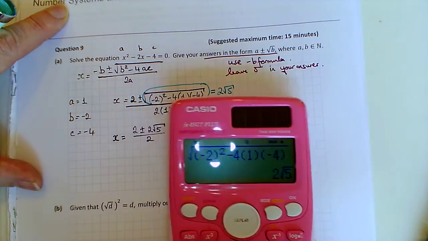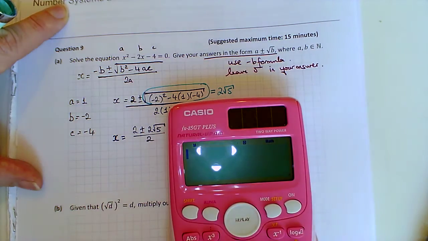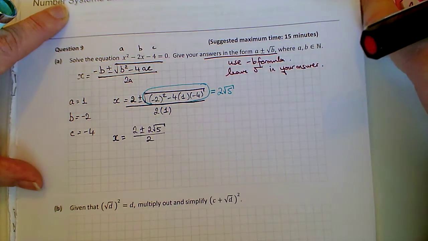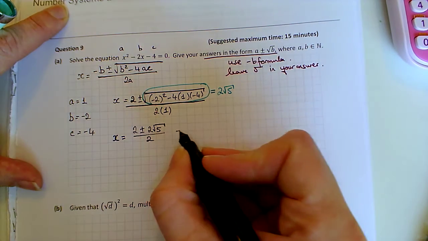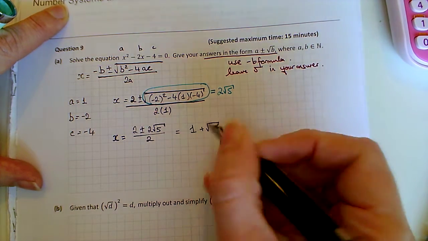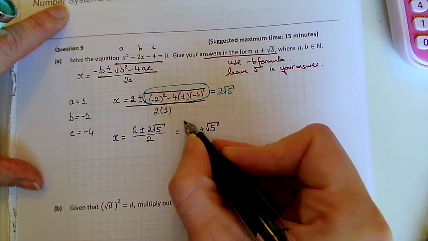So just type the plus part into the calculator and see what happens. Fraction button, 2 plus 2 times the square root of 5 over 2. 2 divides into everything and we get 1 plus the square root of 5. A and B are both 1. 1 plus the square root of 5. They didn't ask us to find the values of A and B.